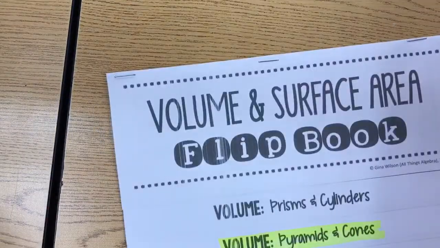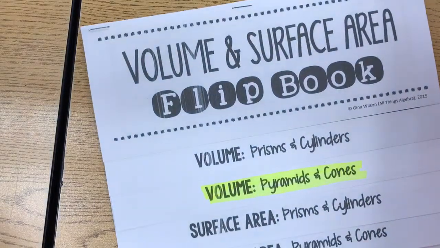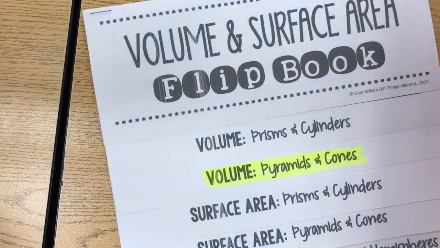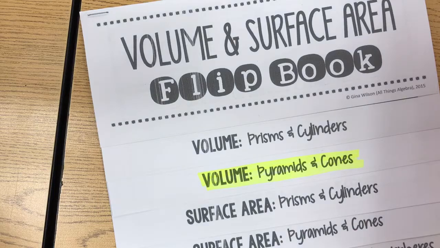Today we're going to learn about the volume of pyramids and cones. You just watched a video on where the formula for the volume of prisms and cones comes from. Basically, 3 pyramids can fit into 1 rectangular prism, and 3 cones can fit into 1 cylinder if they have the same base and the same height.